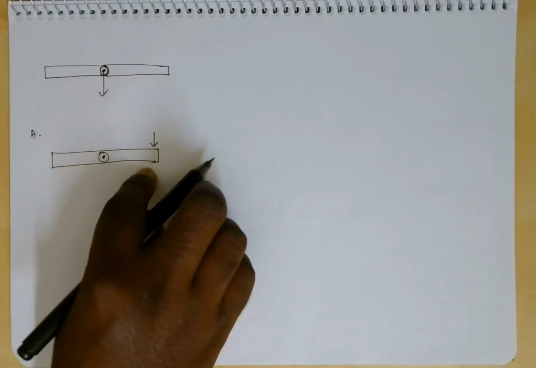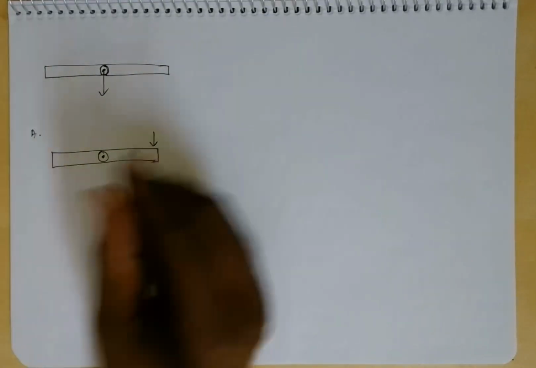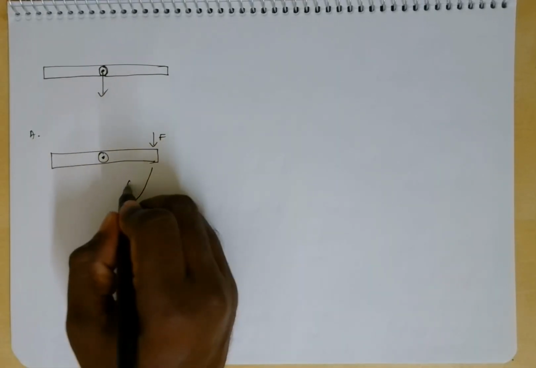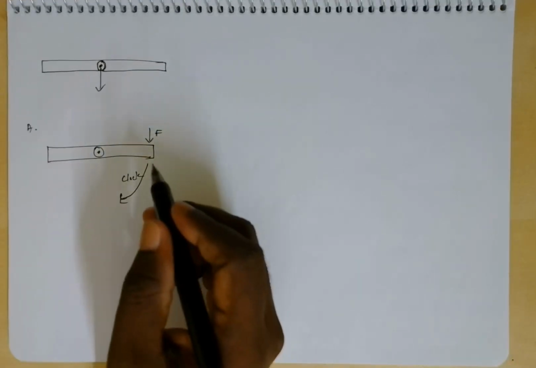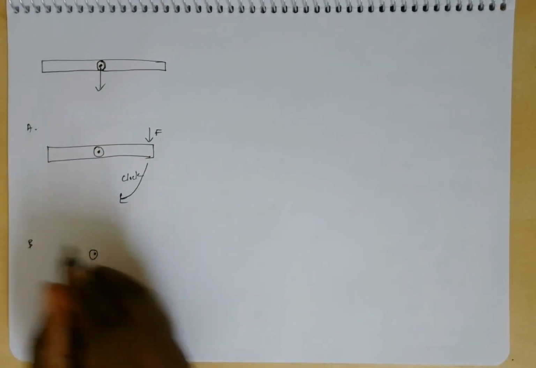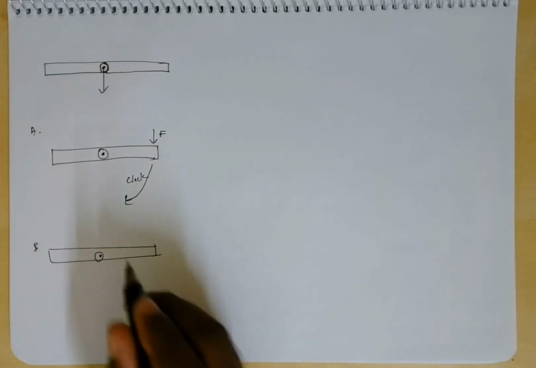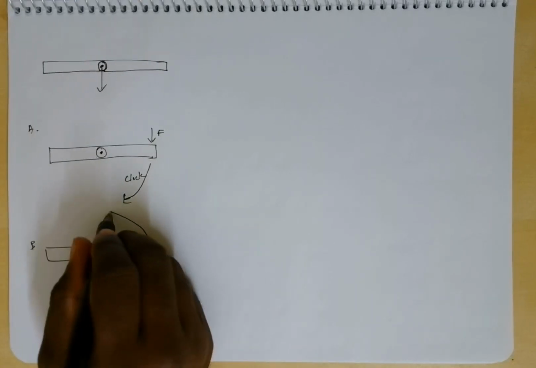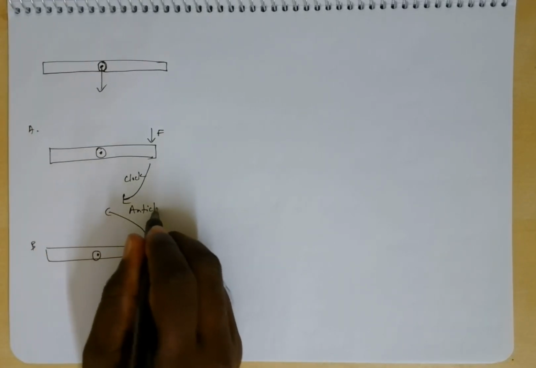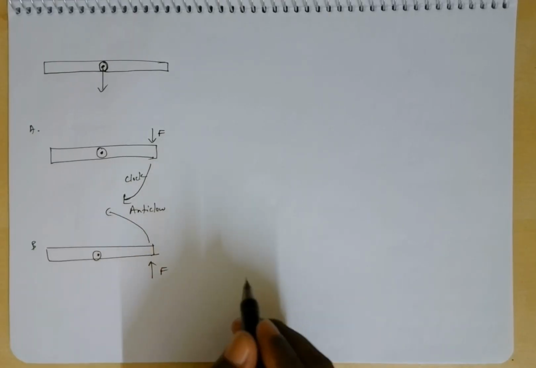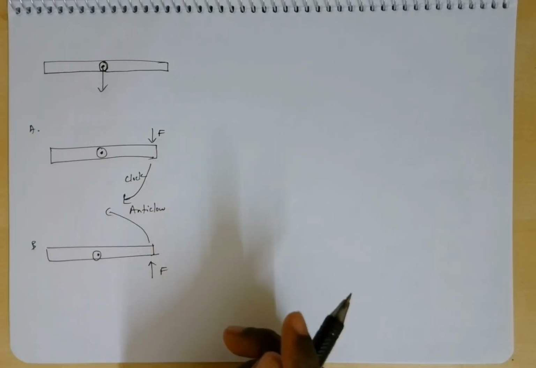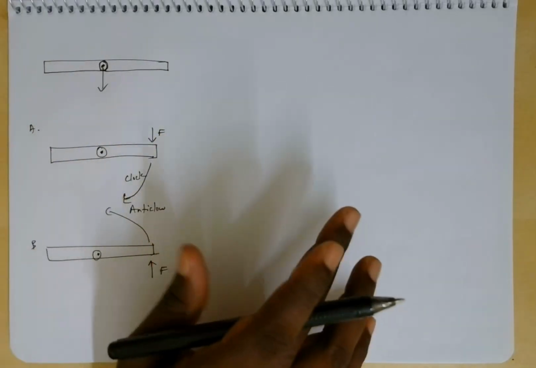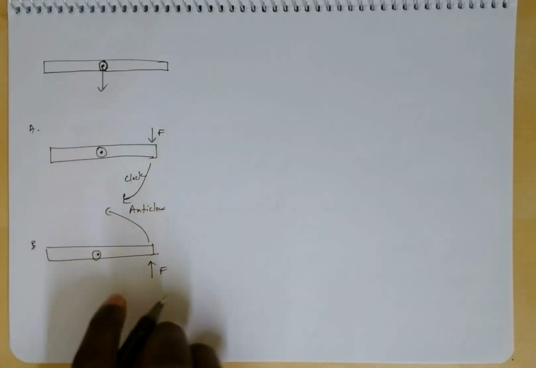If I apply force here, what will happen? This is the force, so it will move in a clockwise direction. This direction calling is very important. So it will move clockwise. Now let's take the same rod, and if I apply force here, the motion is anti-clockwise. But you can give it from anywhere.